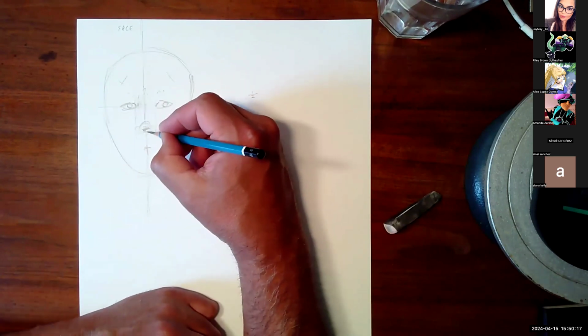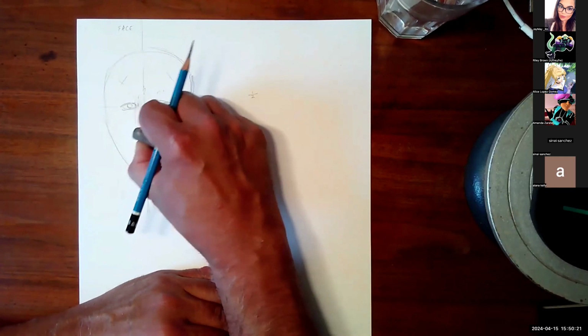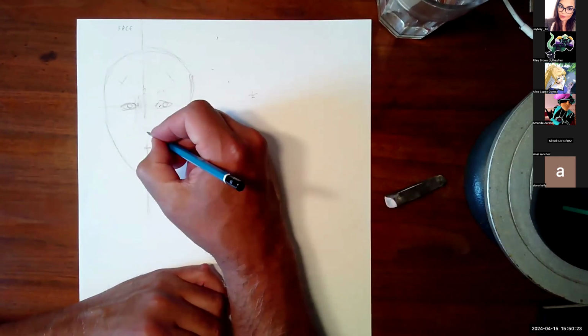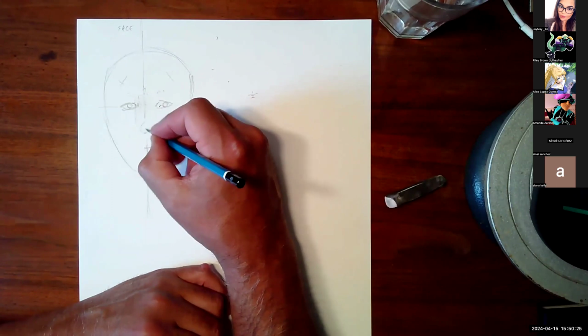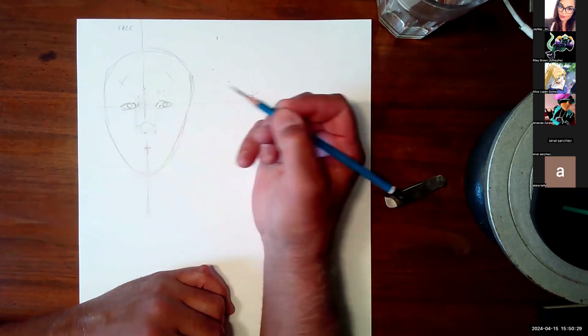And in the Loomis method, he creates bulbs for the nose that end right at that part there, and then another bulb here and another bulb here, and those are the nostrils.